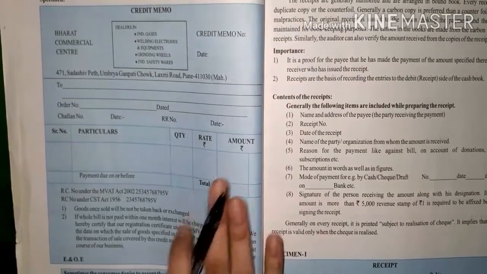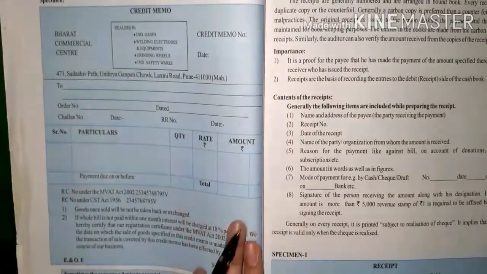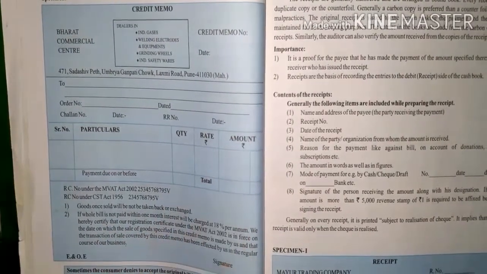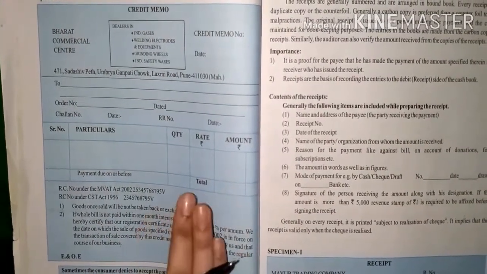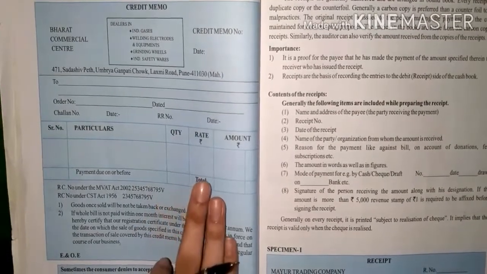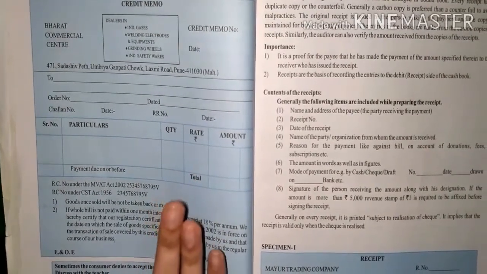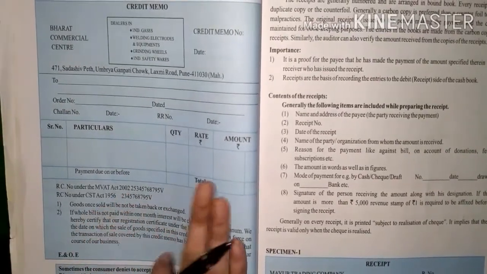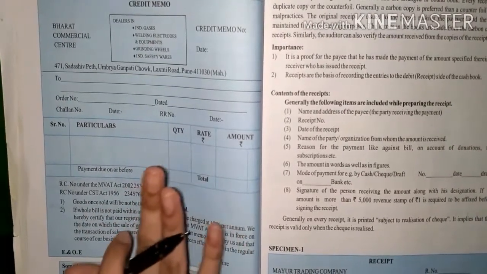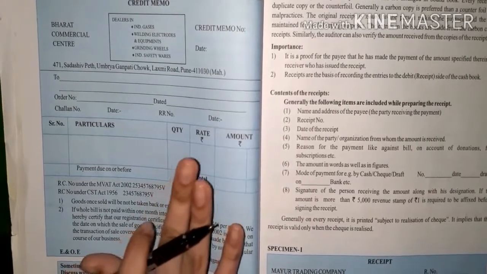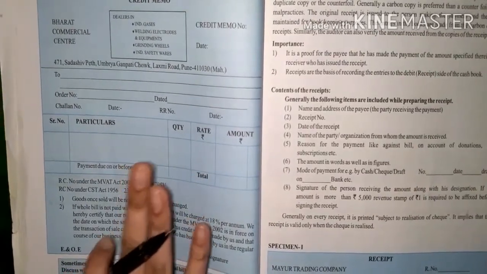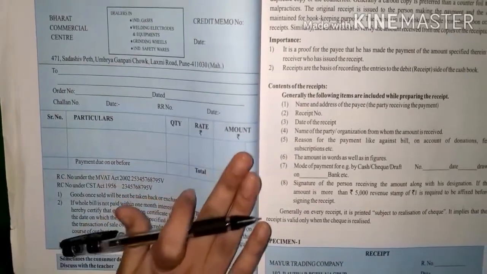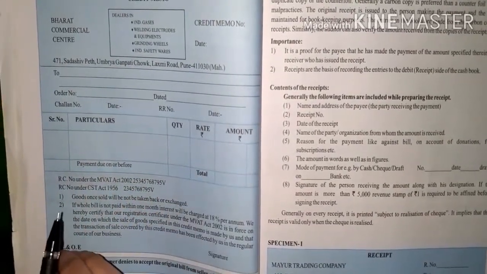Next document is credit memo. Here is the specimen. Before we get into the specimen, let's see what a credit memo is. A credit memo is that type of document which the seller issues to the buyer where goods are sold on credit or loan. If a buyer has purchased goods from the seller on credit, that is on loan, the seller issues a credit memo to the buyer as well as for himself.